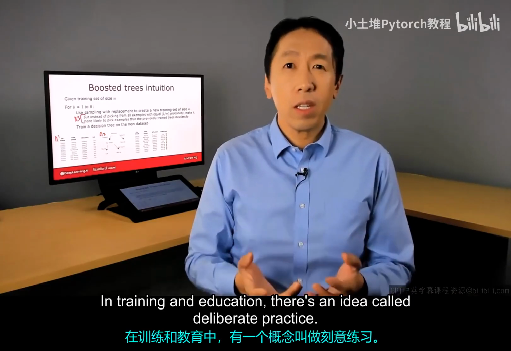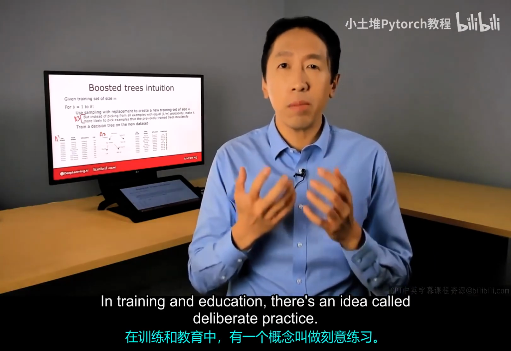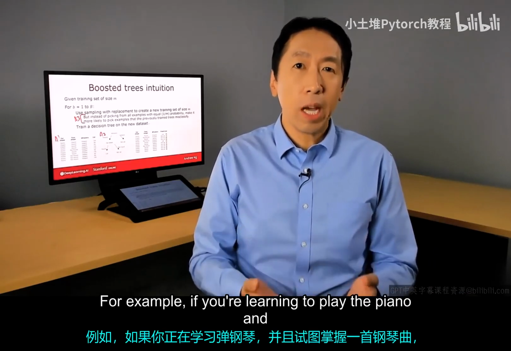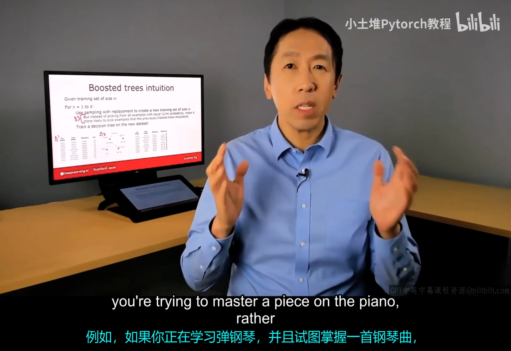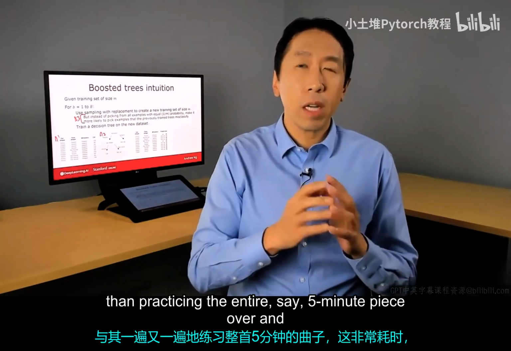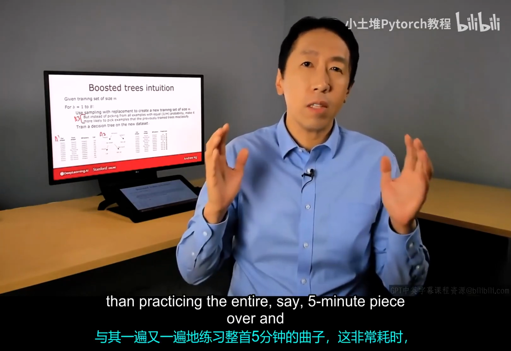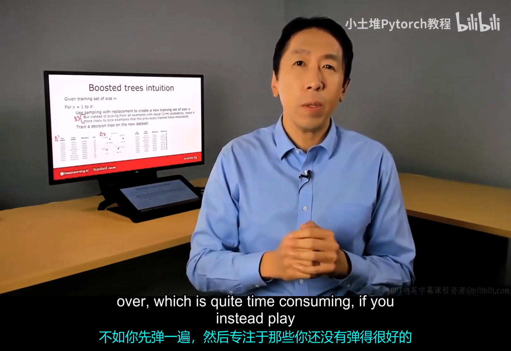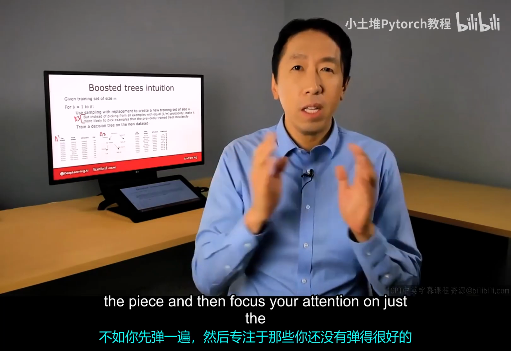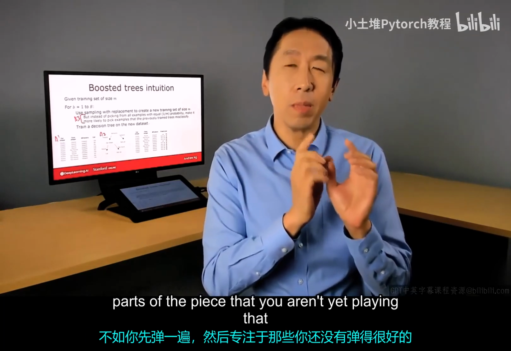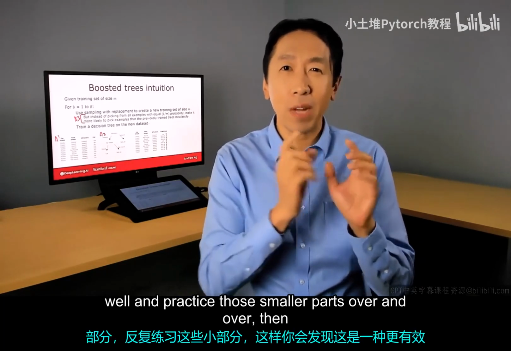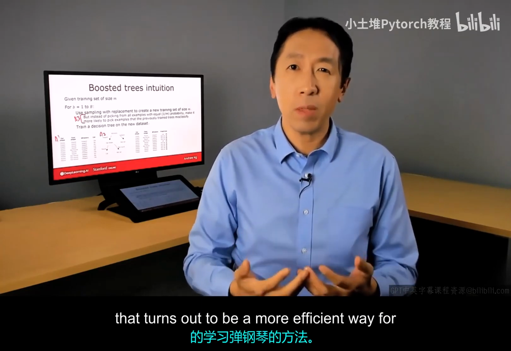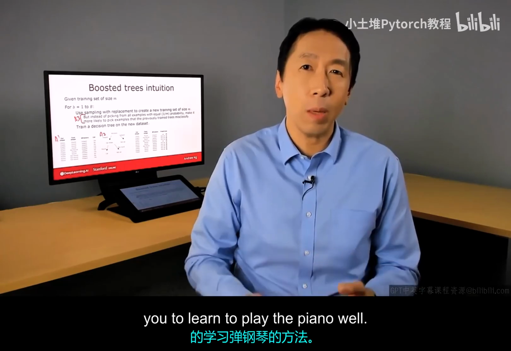In training and education, there's an idea called deliberate practice. For example, if you're learning to play the piano and you're trying to master a piece, rather than practicing the entire, say, 5-minute piece over and over, which is quite time-consuming, if you instead play the piece and then focus your attention on just the parts that you aren't yet playing that well and practice those smaller parts over and over, then that turns out to be a more efficient way for you to learn to play the piano well.